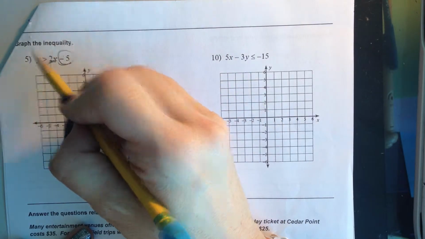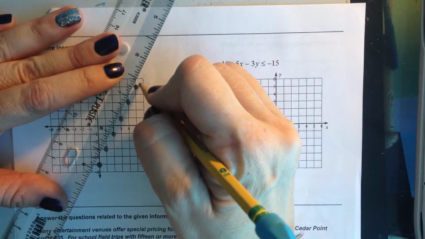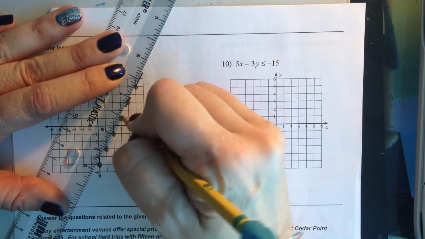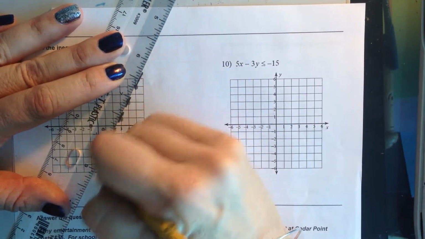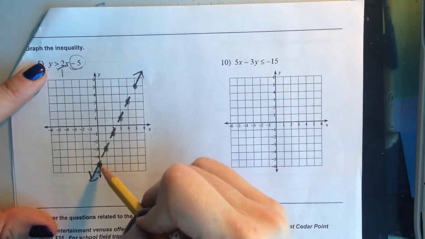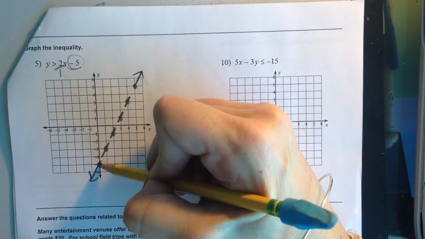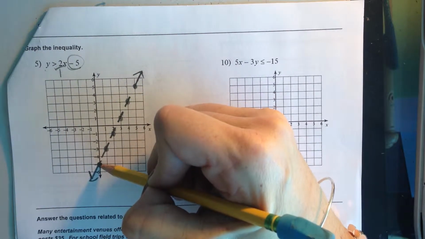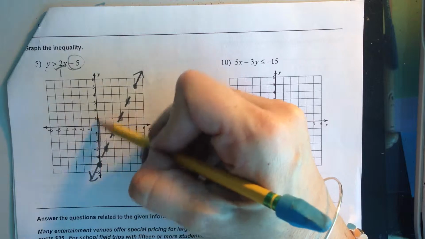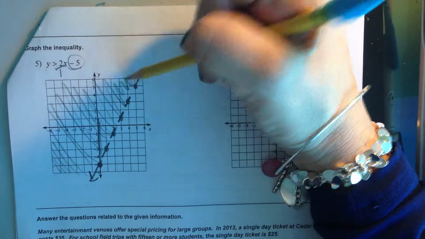And then I'm going to look. It's strictly greater than, not or equal to, so I need to make this a dashed line. I like to just put my dashes through those points I plotted. And then it reads y is greater than, so go to the y-intercept, and the y-intercept is down here. I want to shade the side of my graph where y is bigger than the y-intercept, which means that I'll shade on this side of the line all the way across.